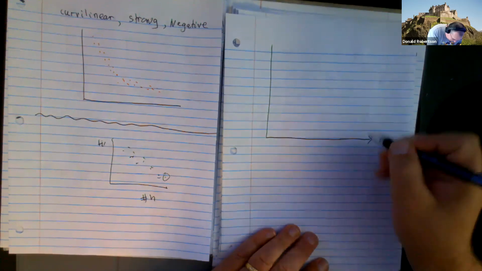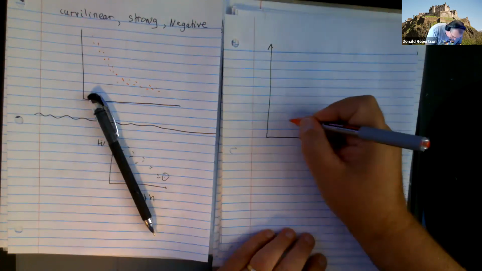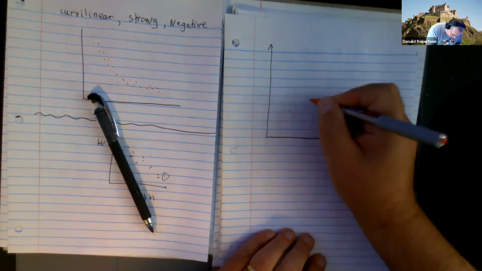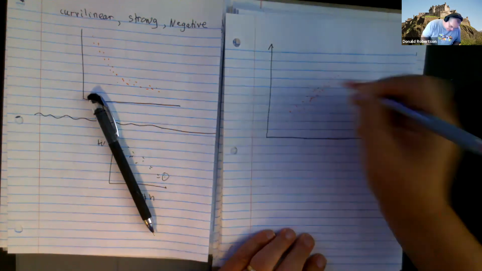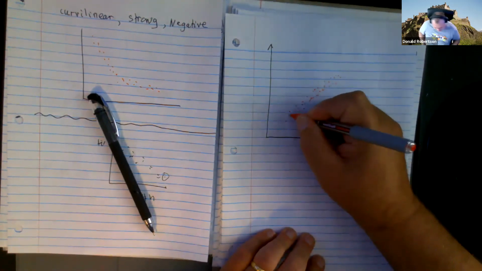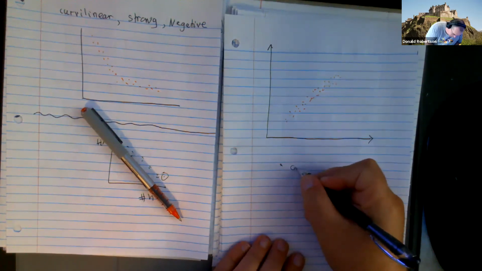Okay, imagine I have got some data, a scatter plot, and here we go. Positive, linear, and strong. Can we all agree on that? Get it out of the way. We are going to look at a term that we've used before.